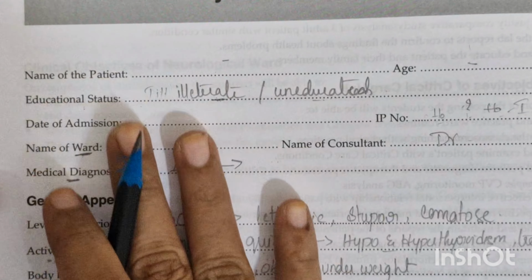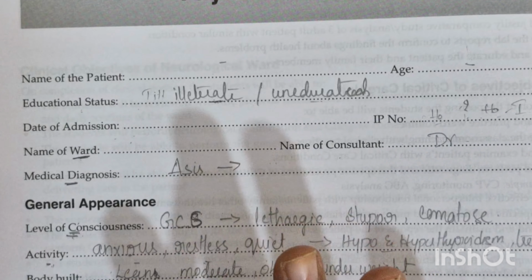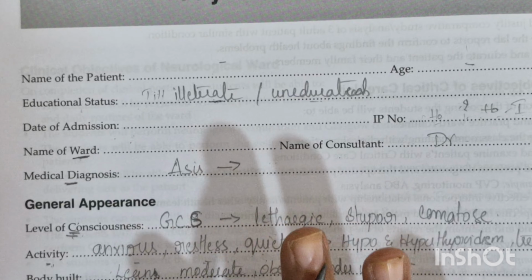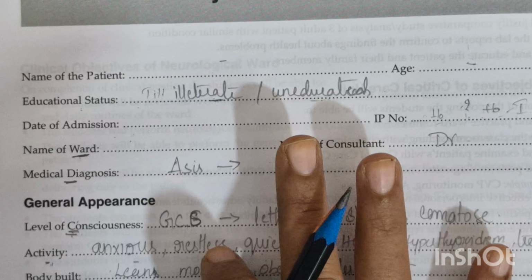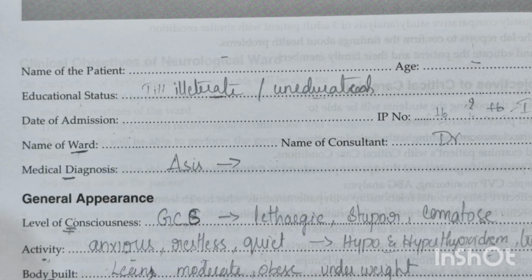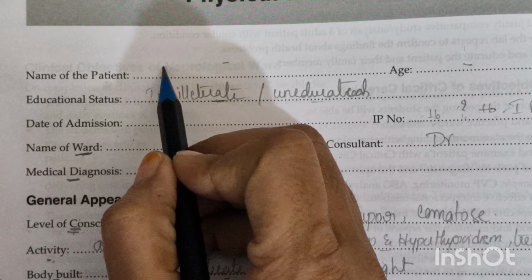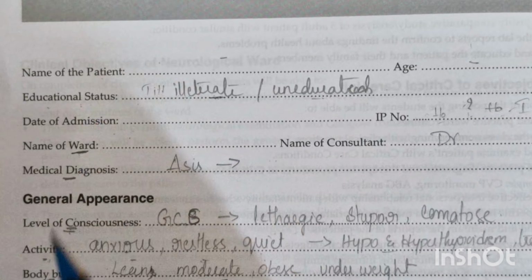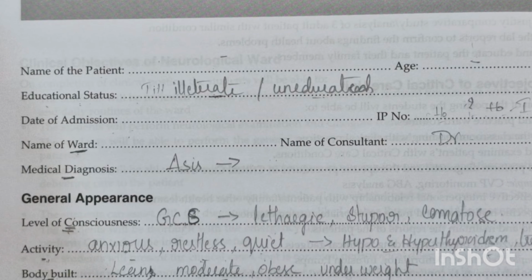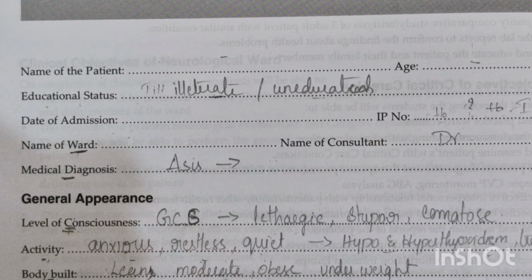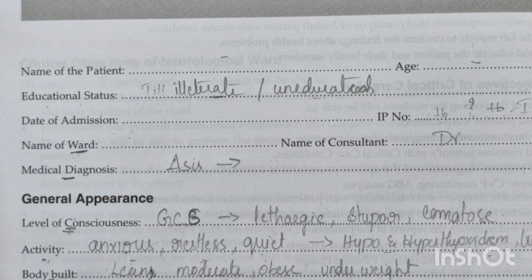First, the physical examination will be done for the client who was admitted in the hospital. First, you have to write the general points of the patient. First is the name of the patient, then educational status, whether the patient was educated or uneducated, and if educated, till how many classes he studied, that you have to mark. If he has not studied, whether he is illiterate or uneducated. What's the difference between illiterate and uneducated?